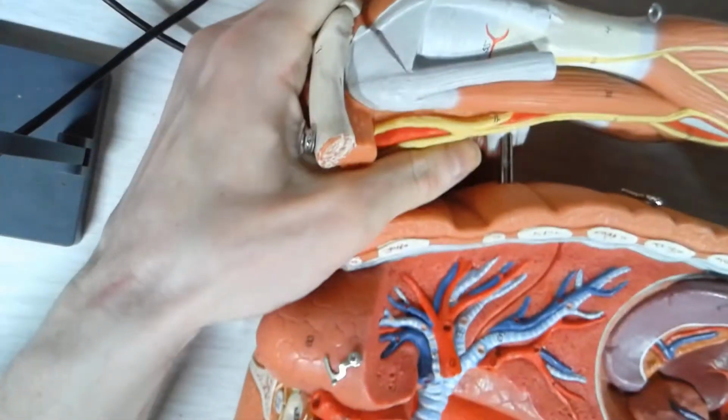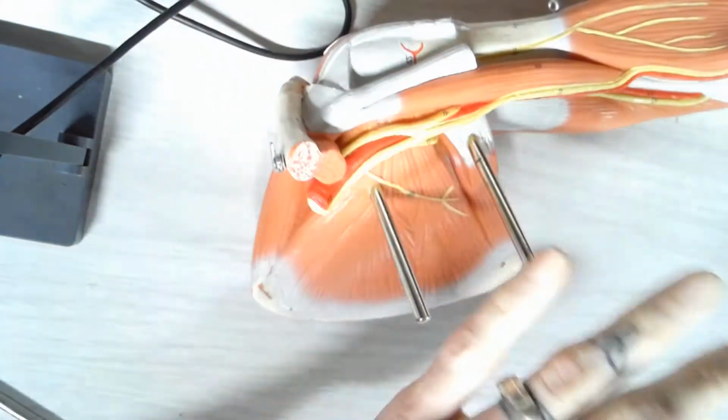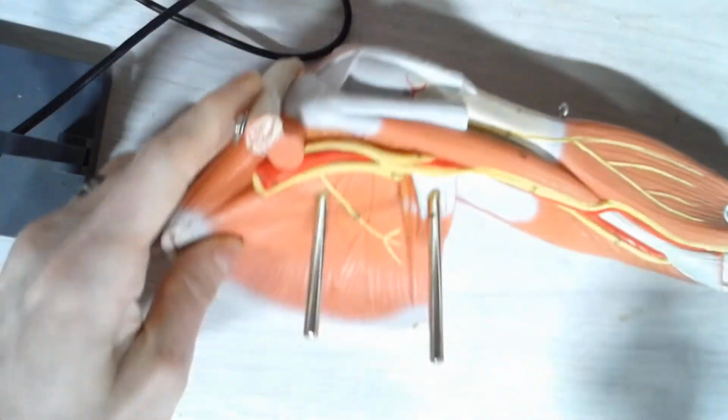So I'm going to move on to this arm region for the arteries. Looking at this arm here, starting off at the shoulder region.